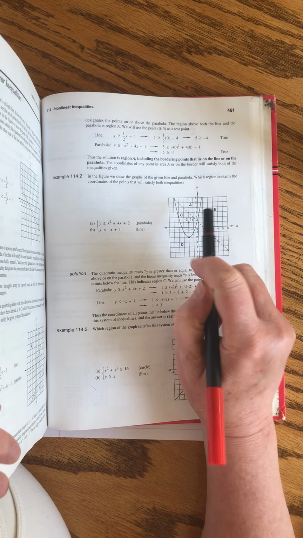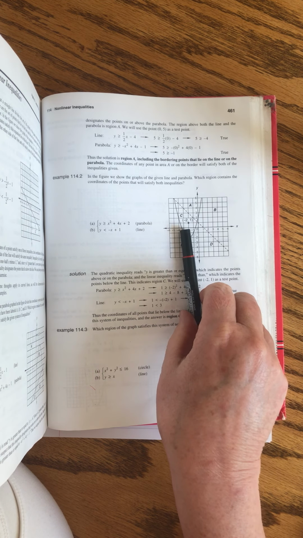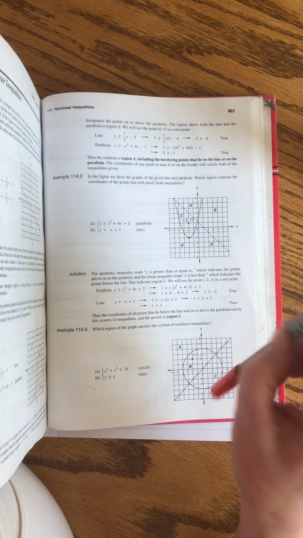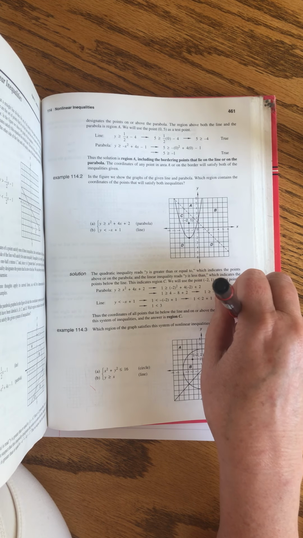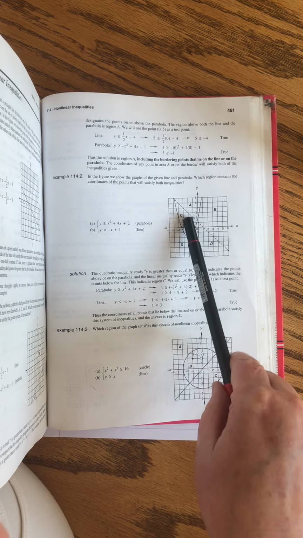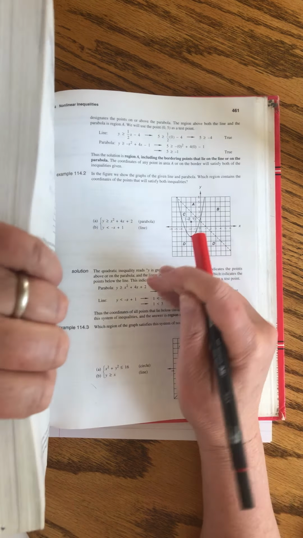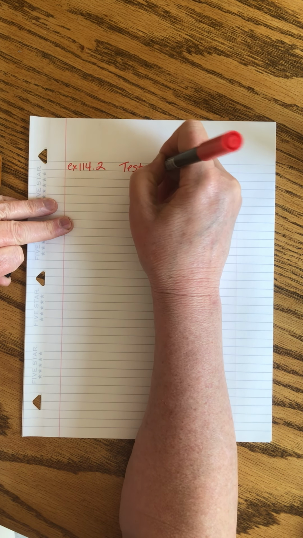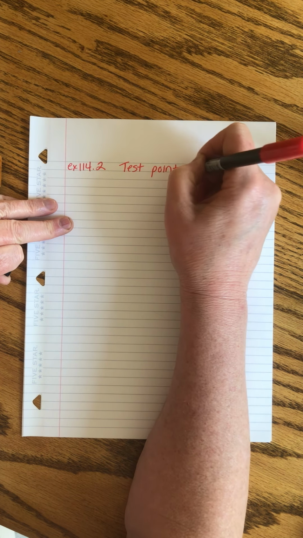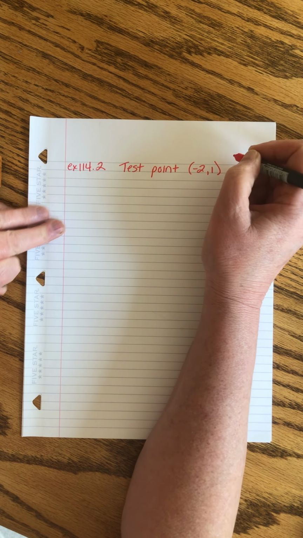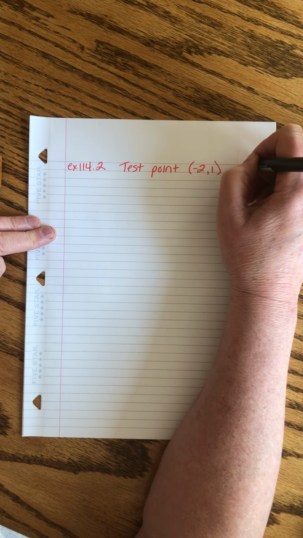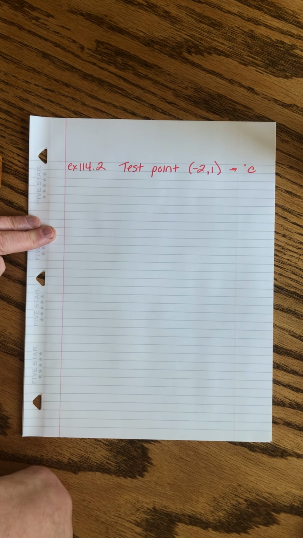John guessed the same as me. That's a fortuitous sign, isn't it? And the point he chose is minus 2 and 1. I mean, that's fine. It can be anything, right? Anything that's in this region. So let's use his point, minus 2 and 1. Okay, that's in our desired region of C. I'm not going to put a box around it yet because I haven't proven it.